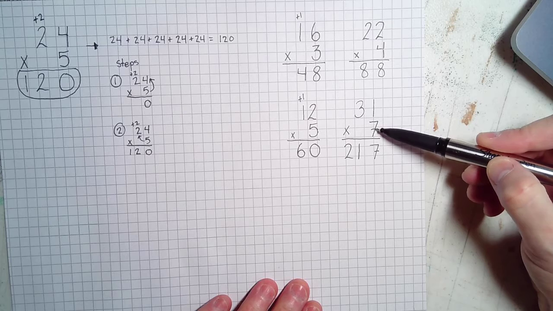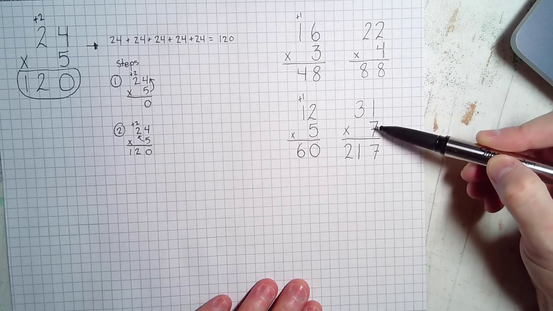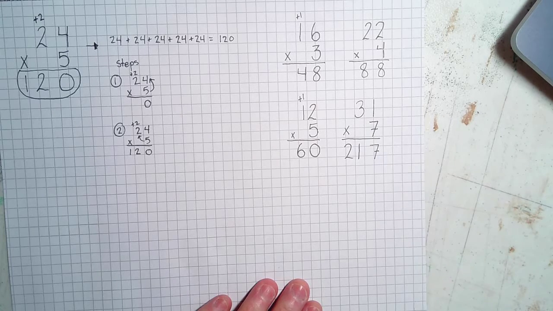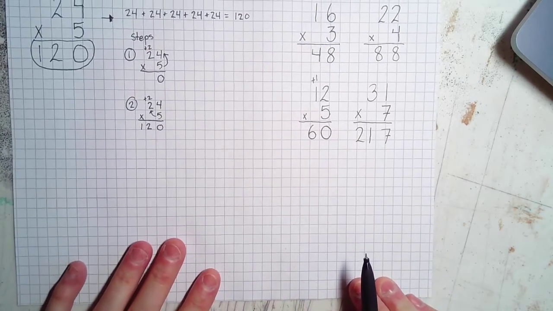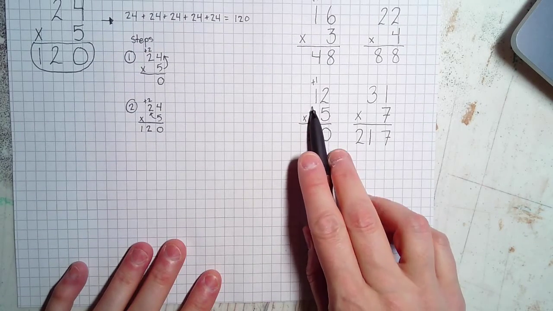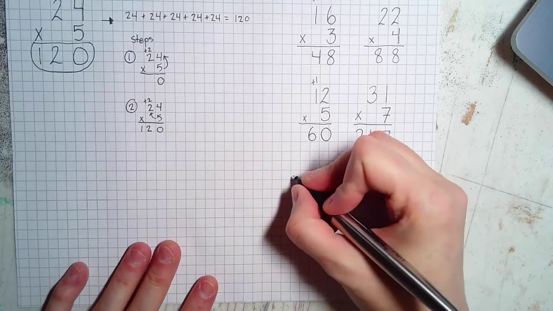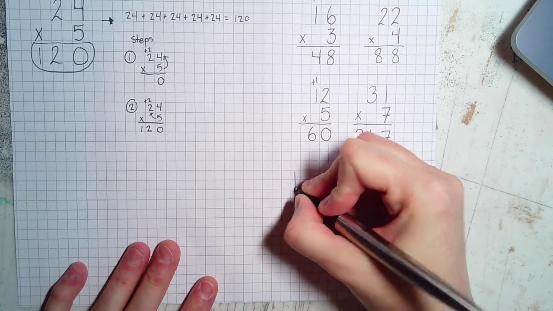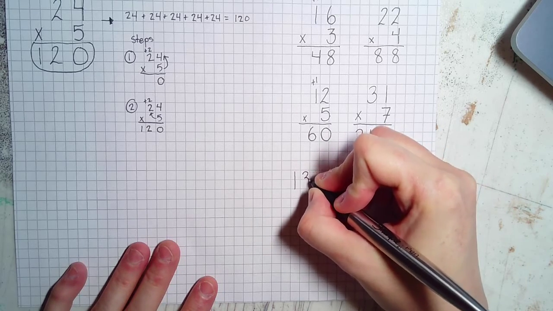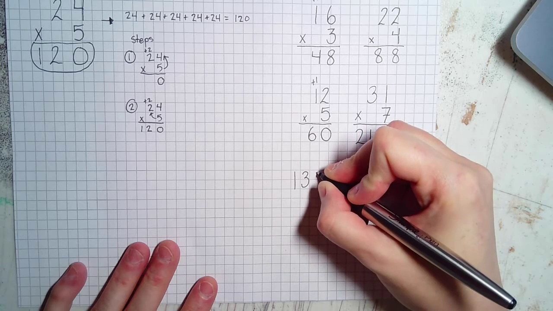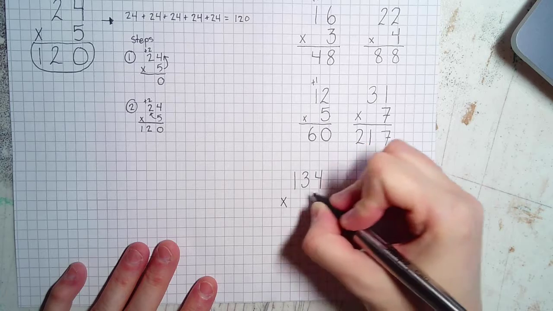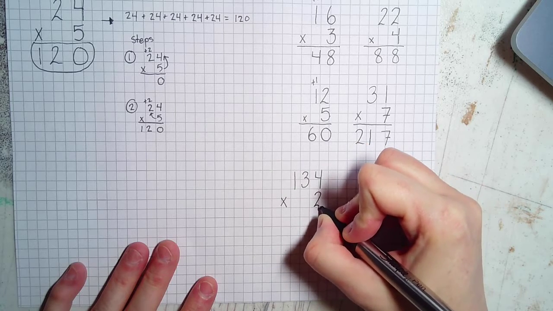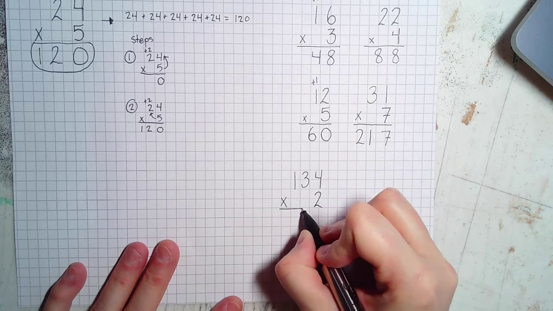Now this is going to work no matter how many digits I put in the top. You just multiply the bottom digit by each of the digits in the top number. So I want to show you that this does work. And so now we're going to take on one that instead of double digits is a triple digit. So let's do 134. And we're going to multiply this by 2 because that'll make it easier to check.